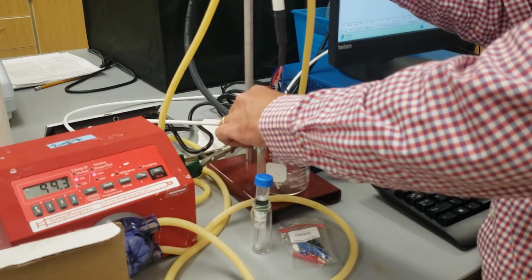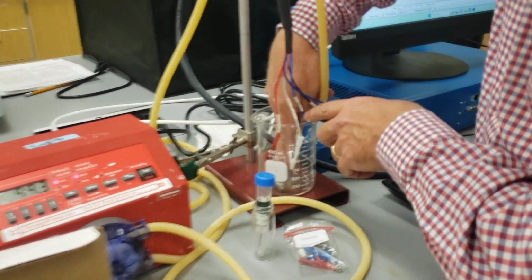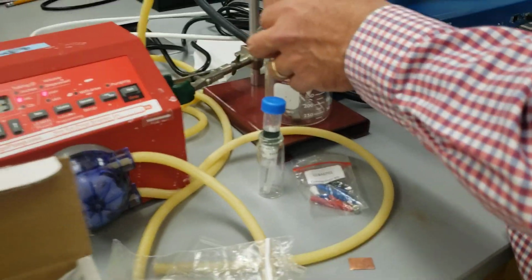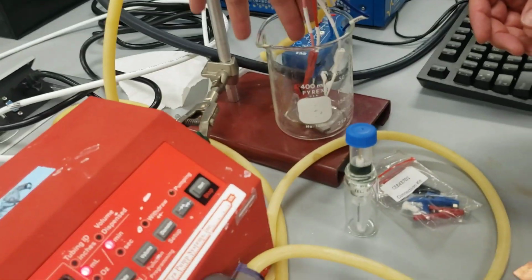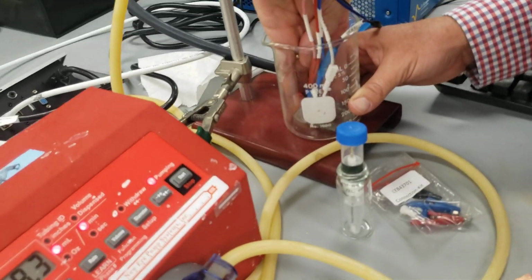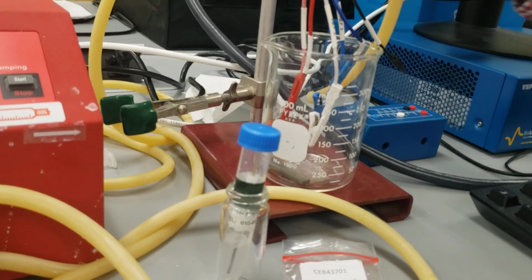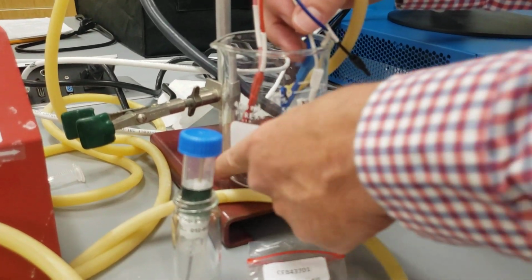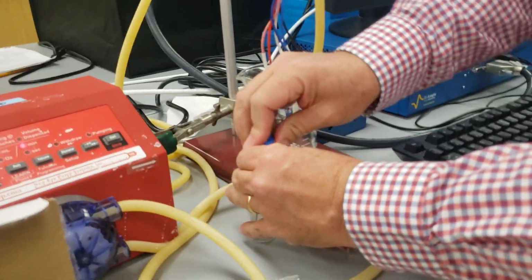We're going to set the working electrode down onto the bottom right there. That's good. Oh yes, that magnet can also help us hold it in place by being magnetic to the bottom, which is good. Okay, we're going to move that working electrode all the way to one side, so it's pushed all the way up against one side here.